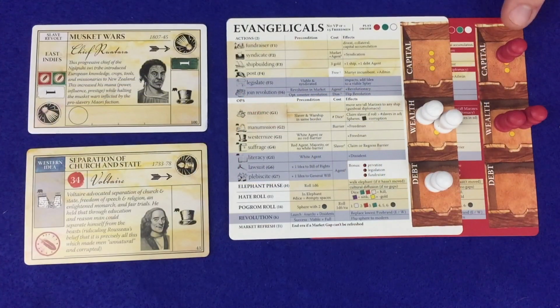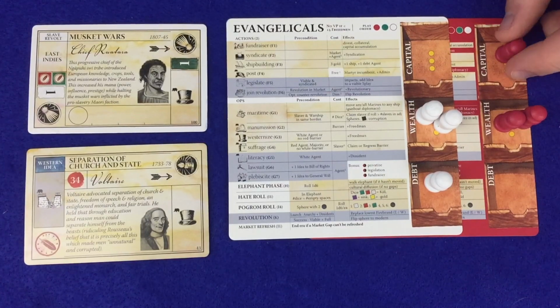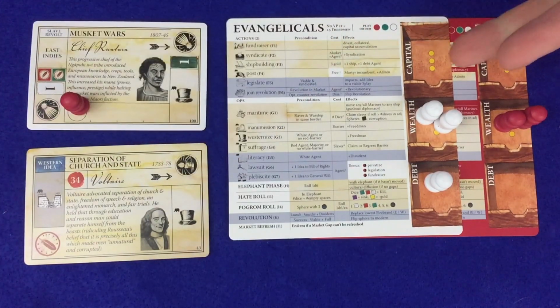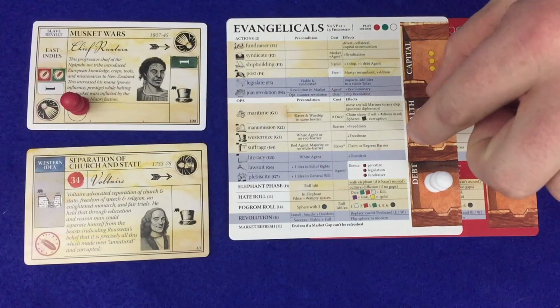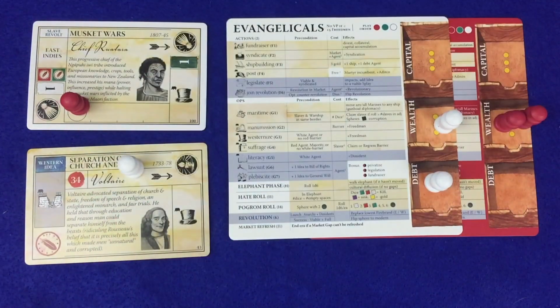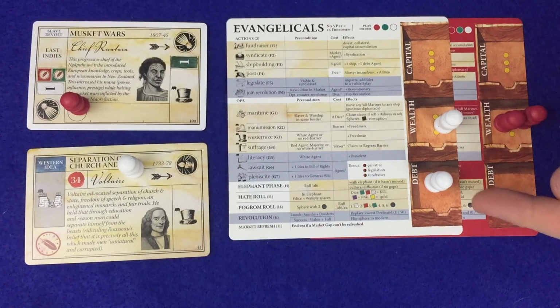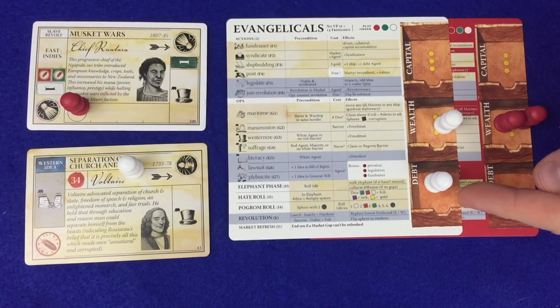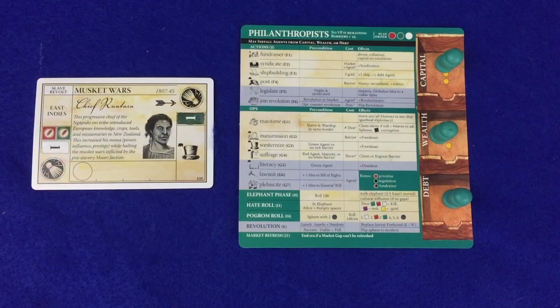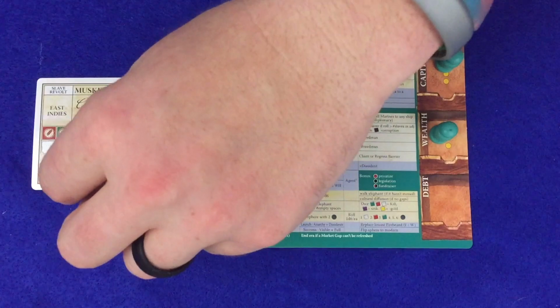If playing as either Parliament or Evangelicals, the player must install the agent from the top of their board, like this. Or if there is no agent at the very top, the topmost position. A player could even use an agent from debt if all of the agents were in debt. However, the philanthropists ignore this rule as their special ability and may install agents from anywhere on the financial board.